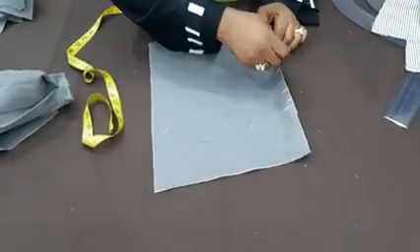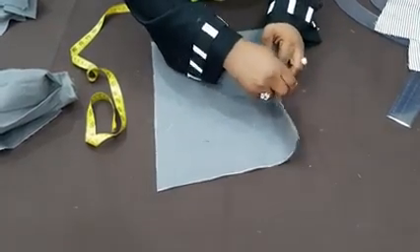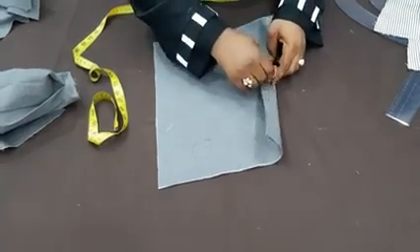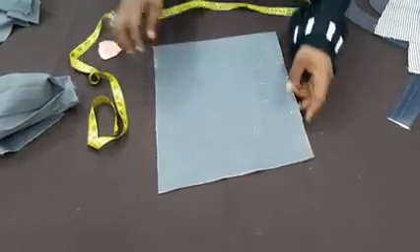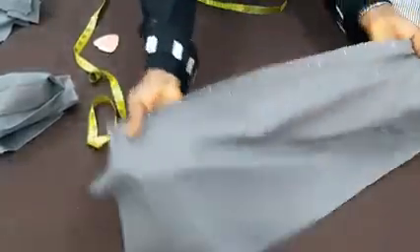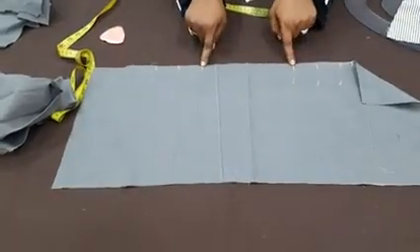So with this, I know it is here. It is here. It is here. Can you see that? So opening it up, this is what I will have. So this is the 8 inches span.